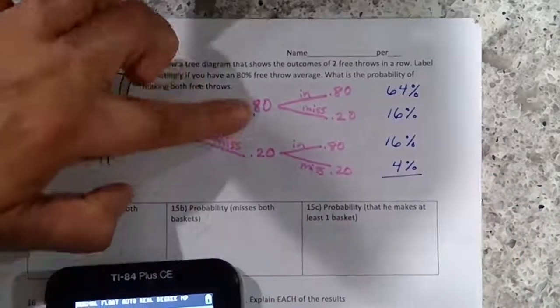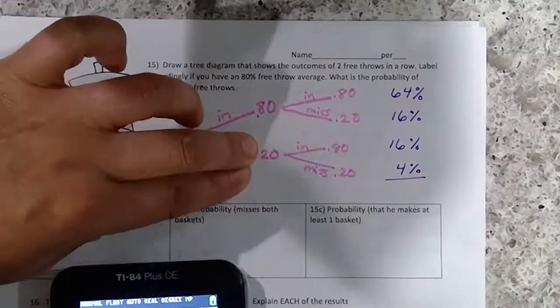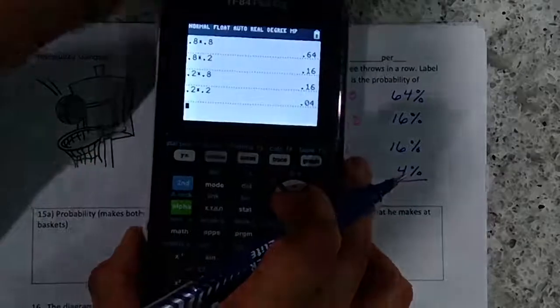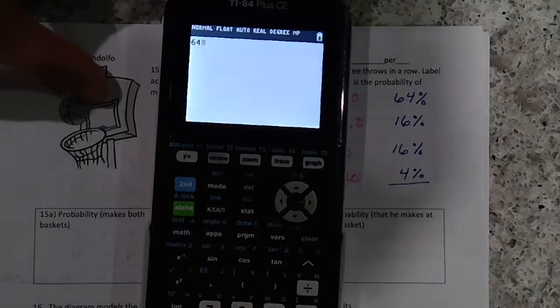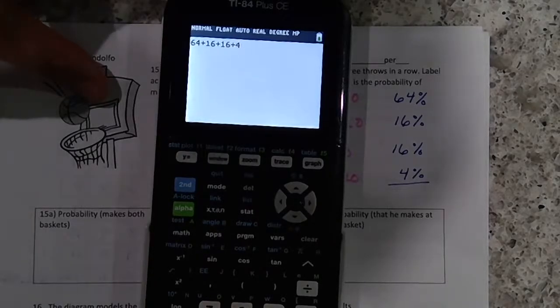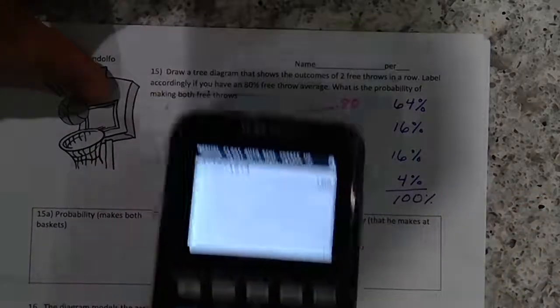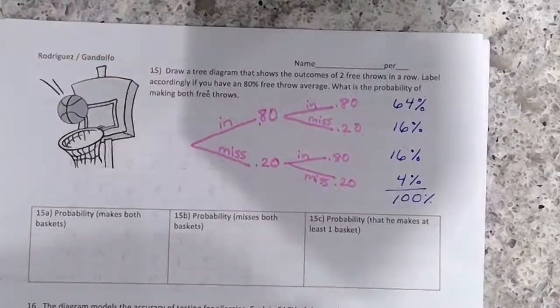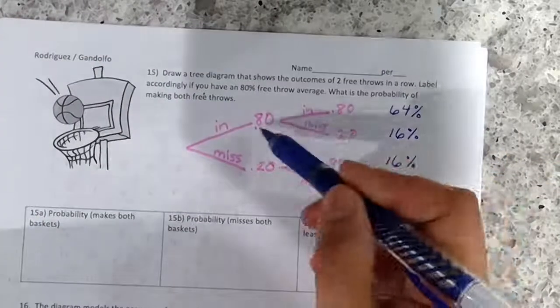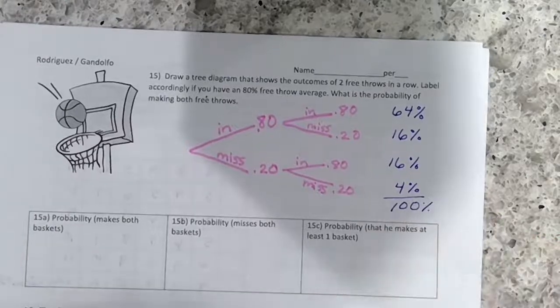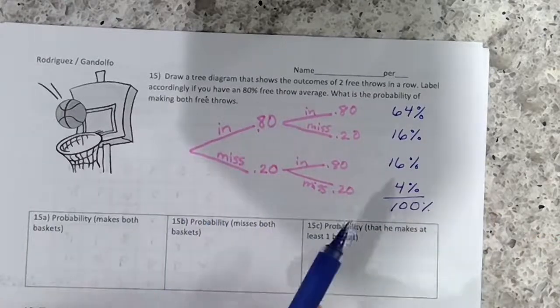Now, every tree branch adds up to 100%, 100%, 100%. If I were to add up all of these probabilities, what do you think that would add up to? Yeah, it has to add up to 100%. Why? Because those are all the possible outcomes. So if you were to multiply these out, they have to add up to 100% because those are your outcomes. So now we have our tree diagram nicely.